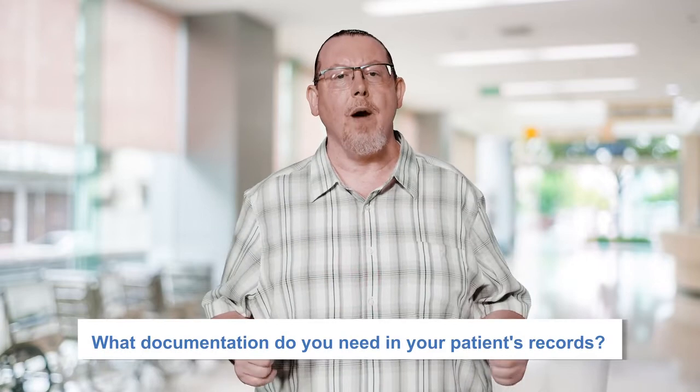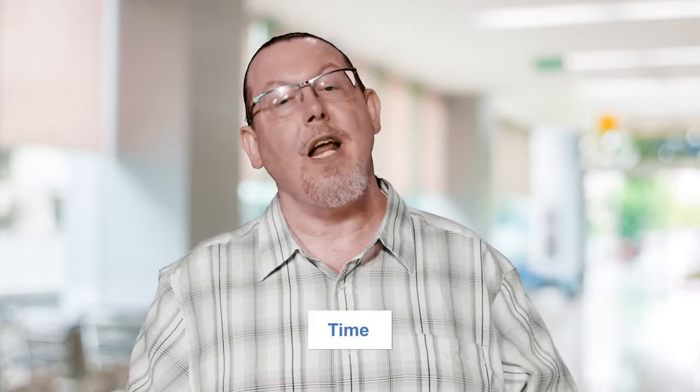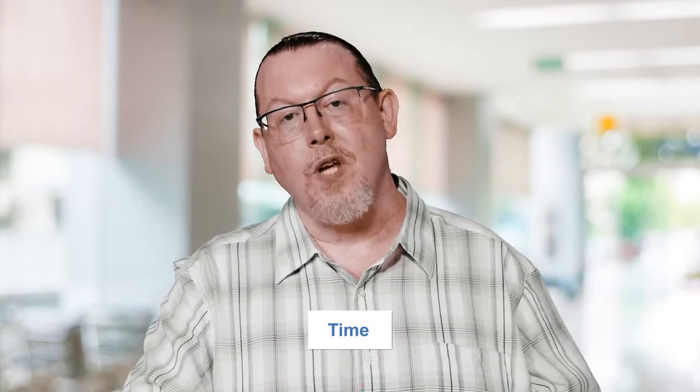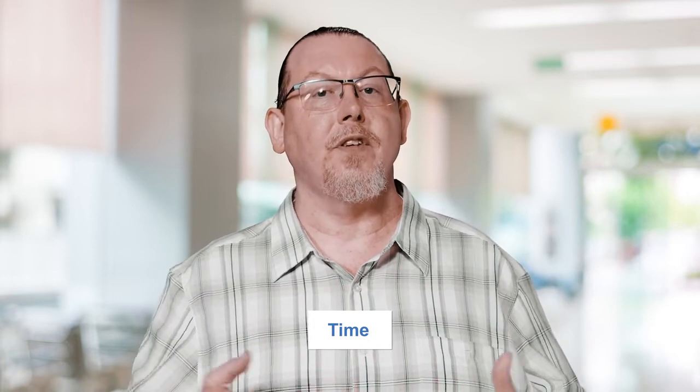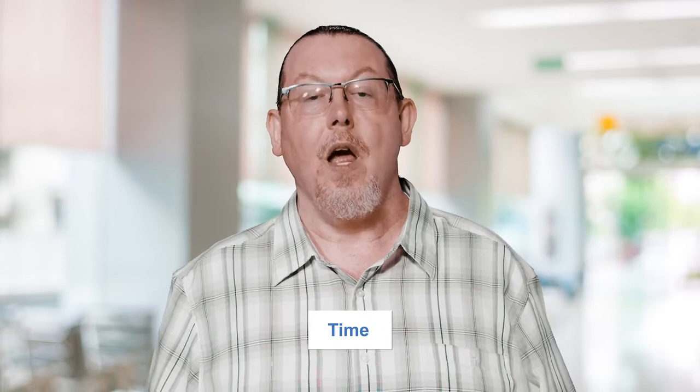Keep in mind, medical record documentation must support your claims. So what are the documentation requirements for critical care? What will Medicare look for? Since critical care is a time-based service, you must document in the medical record the total time the critical care services are furnished, not necessarily start and stop times.